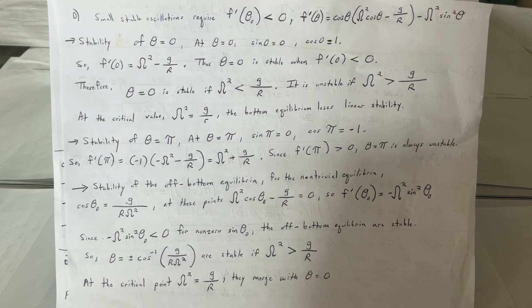So now the stability conditions, starting with theta equals 0. At theta equals 0, sine of 0 equals 0, cosine of 0 equals 1. So f prime of 0 equals omega squared minus g over r. Thus, theta equals 0 is stable when f prime of 0 is less than 0.